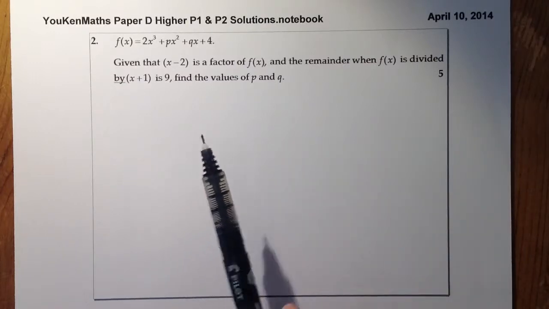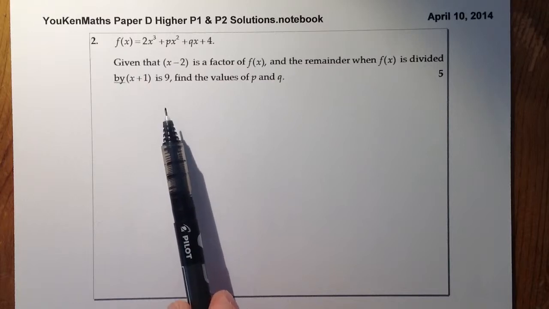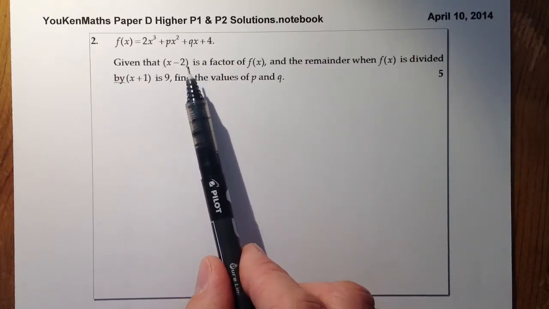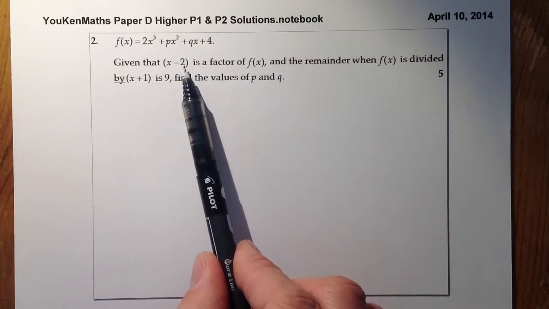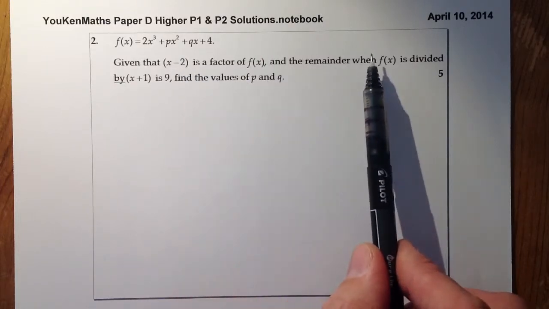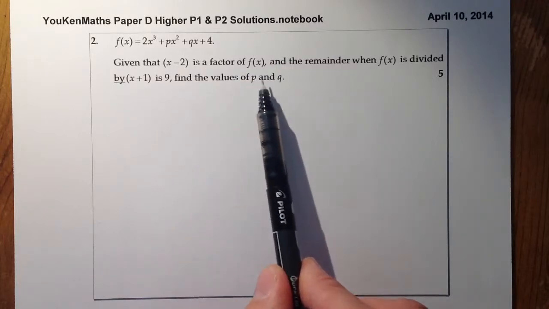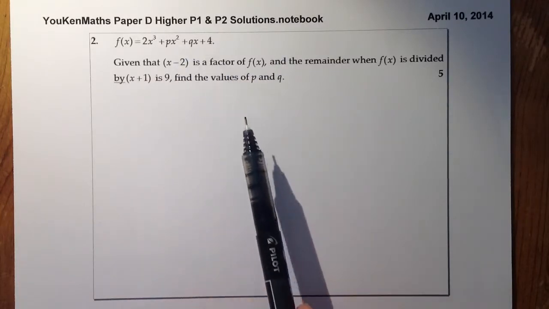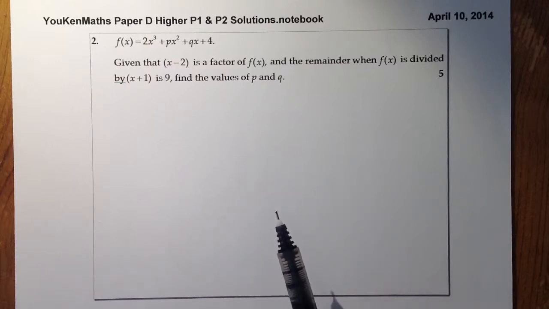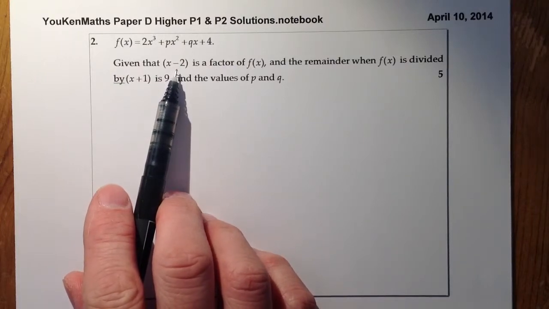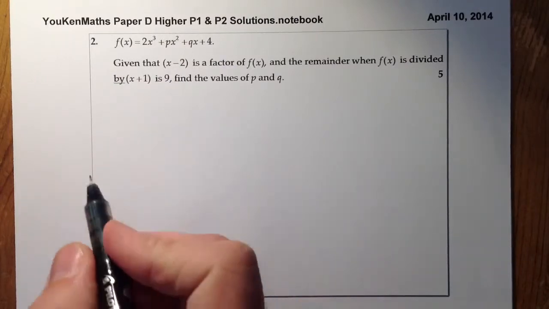So this question looks like a polynomial type question where I'm going to set up two sets of synthetic division, one with a remainder of 0, the other with a remainder of 9, and I would expect some simultaneous equations worked towards the end to work this one out. Let's try the first one: if x minus 2 is a factor, then x equals 2 is a root, so let's go with that one first.